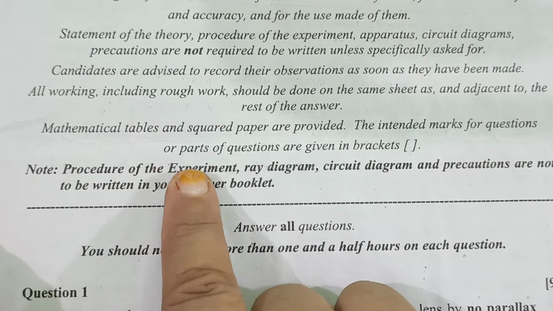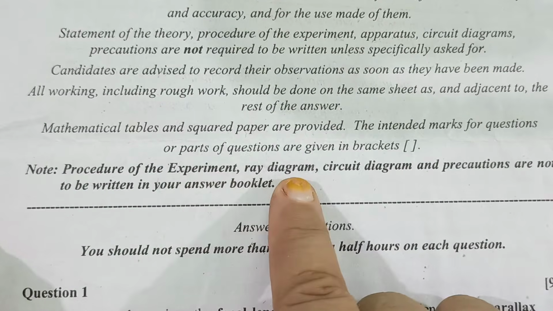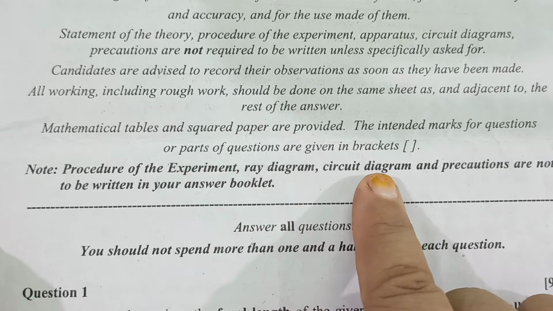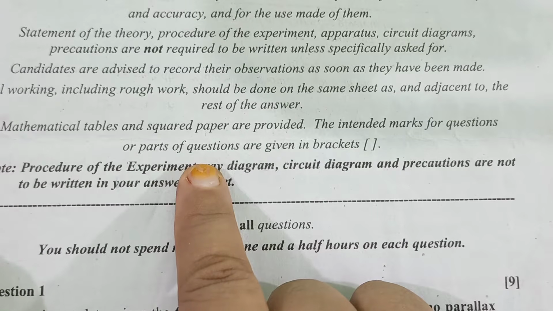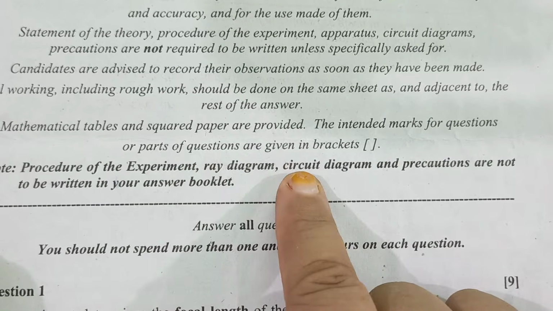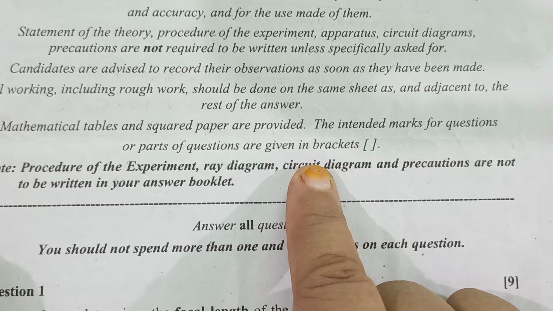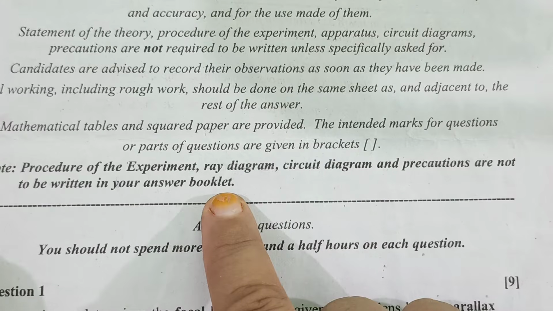Procedure of the experiment, ray diagram, circuit diagram and precautions are not to be written in your booklet. That means you don't have to draw the ray diagram, you don't have to copy the question paper. If a circuit diagram is there, you don't have to copy it, and precautions also, if there, you don't have to write them in the question answer booklet.